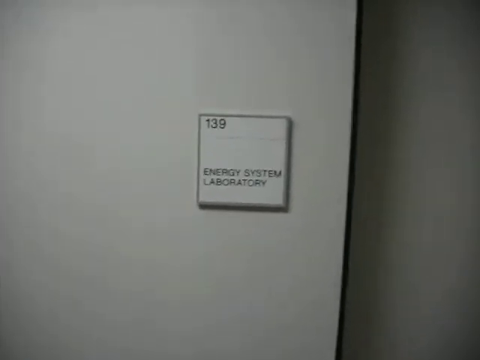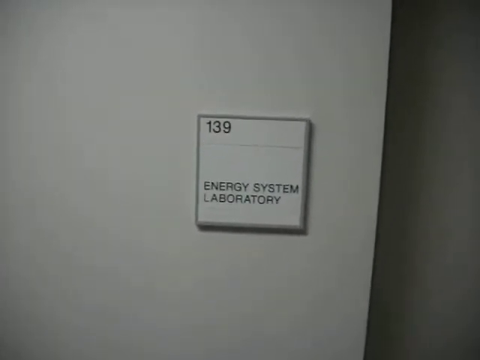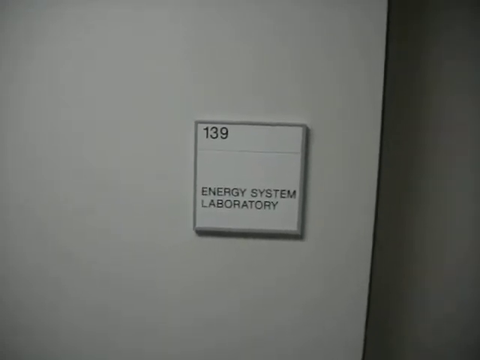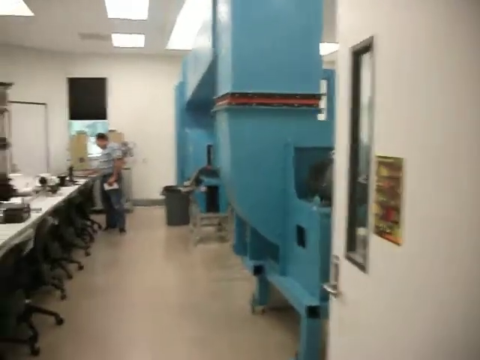We're here at Midwestern State University, McCoy Engineering Hall. This is our energy system laboratory, or heat transfer. Let's go in here and take a quick look.